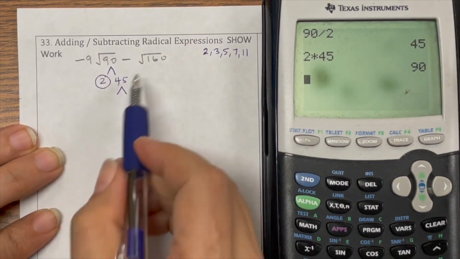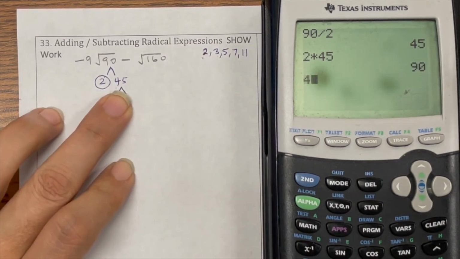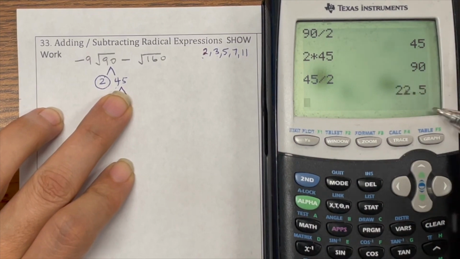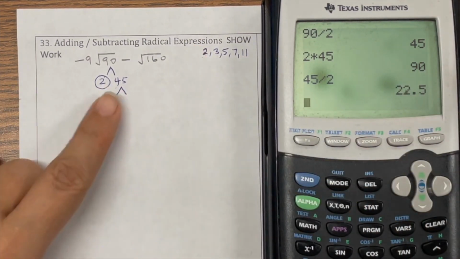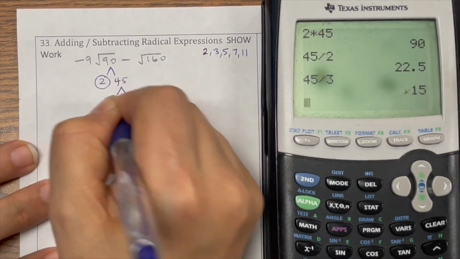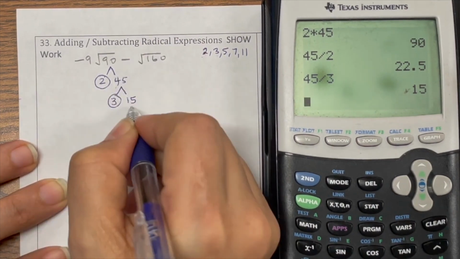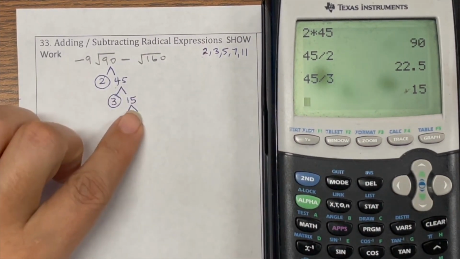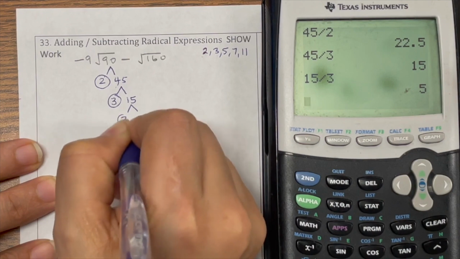Break 45 down. So you keep checking 2. When 2 runs out, you check 3. So I'll check 2 again. 45 divided by 2. Oh my gosh, it's a decimal. So I no longer check 2. I move on to 3. So 45 divided by 3 is 15, which means 3 times 15 is equal to 45. 3 is a prime number. Break down 15. You keep checking 3. 15 divided by 3 is 5. So that breaks down to 3 times 5. 3 is a prime number.